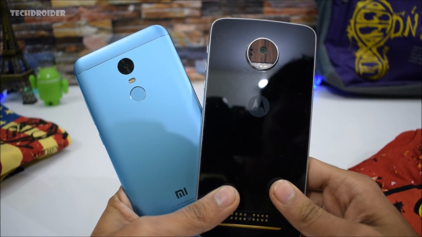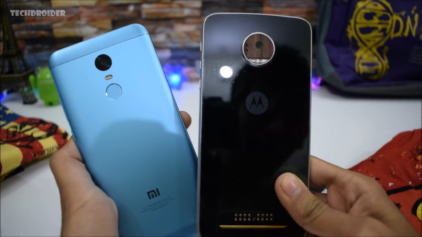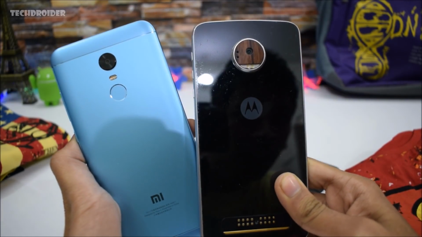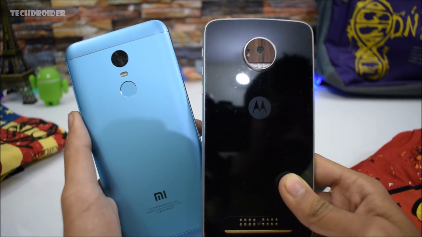Hey guys, so in this video we are going to do a speed test comparison between the Moto Z Play versus the Redmi 5 Plus. Both of the smartphones are having Snapdragon 625 processor, which is an octa-core CPU. Also, both of the smartphones are having 3 GB of RAM.